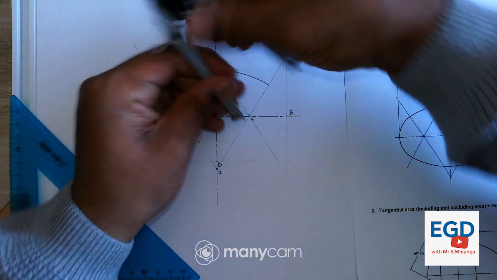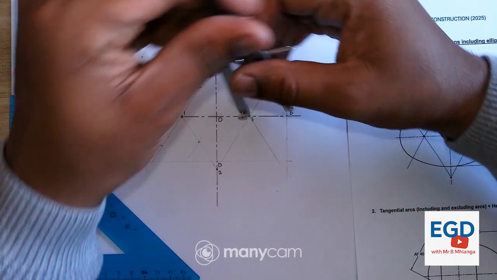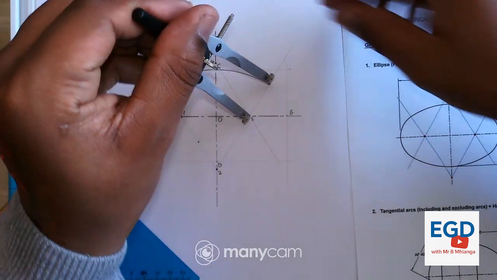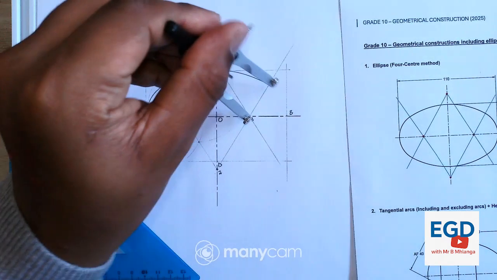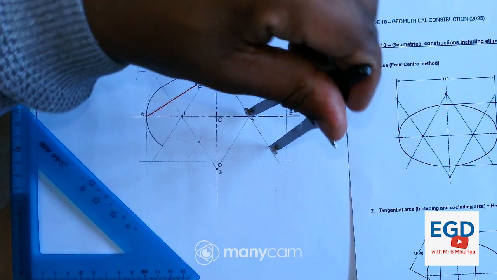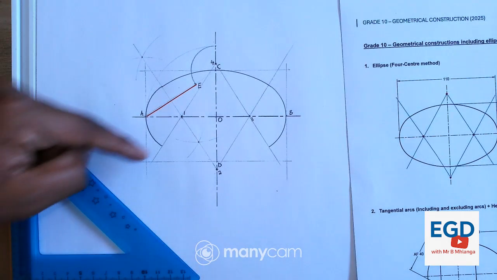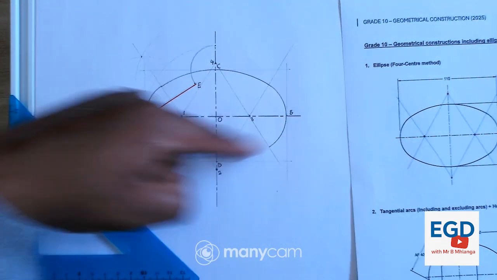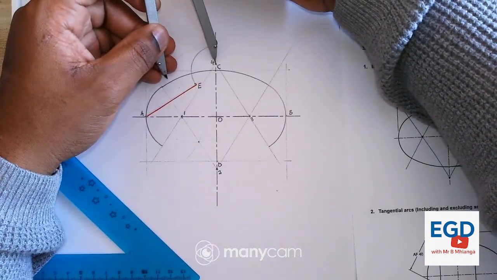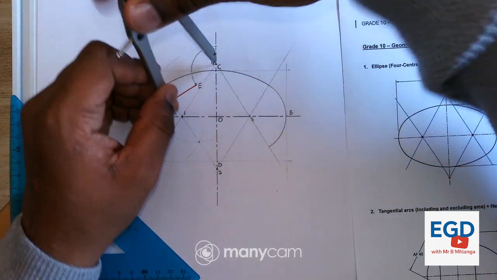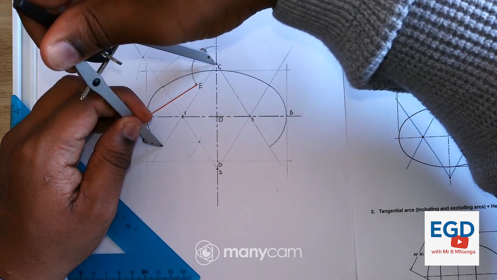So now I'll put my compass at point 3. Okay, then I'll just draw an arc there, and then now I'm left with this lower part of the ellipse. So now I'll put my compass at point 4, right, and open my compass to that arc there.